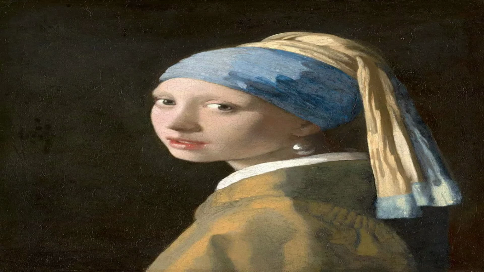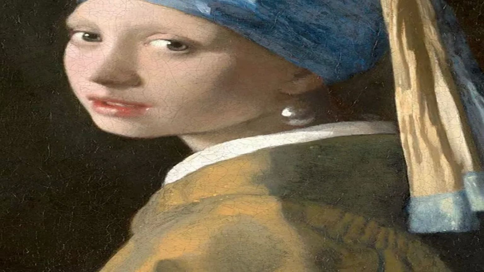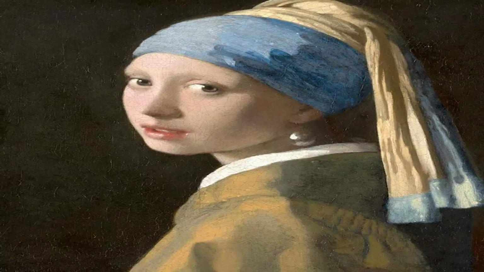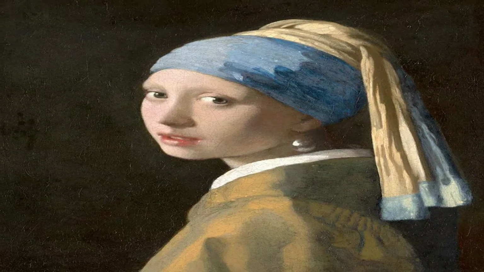Examining the painting's surface reveals further insights into Vermeer's technique. The canvas displays a fine network of craquelure, minute cracks that have developed in the paint layers over centuries. This is a natural result of the aging process in oil paintings and is often used by conservators to help authenticate works from this period.